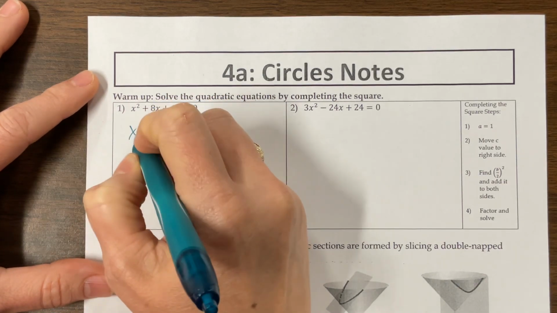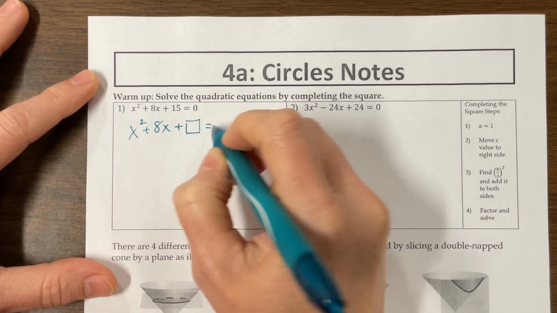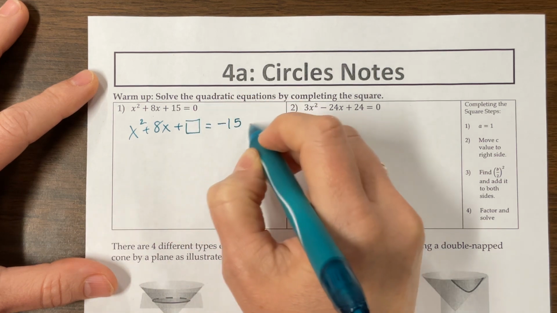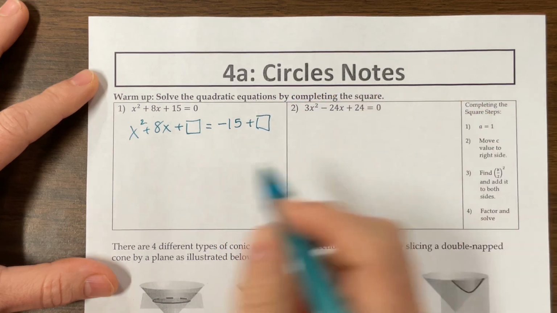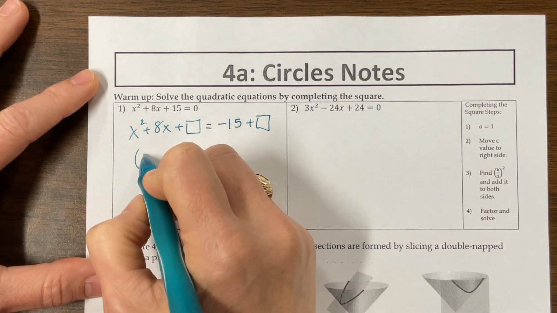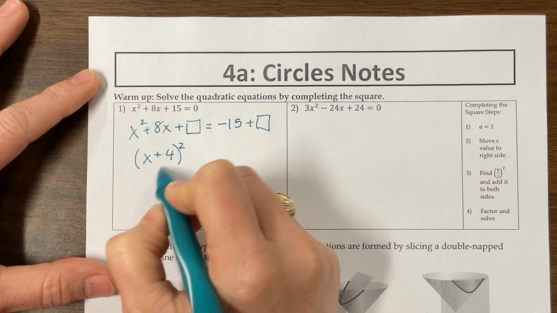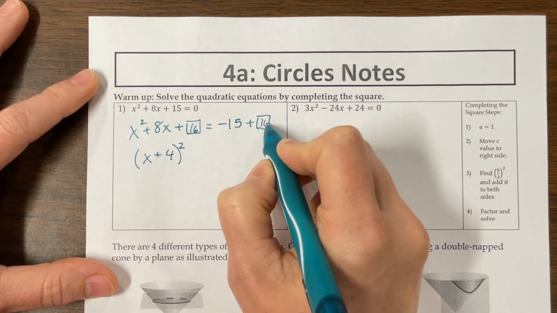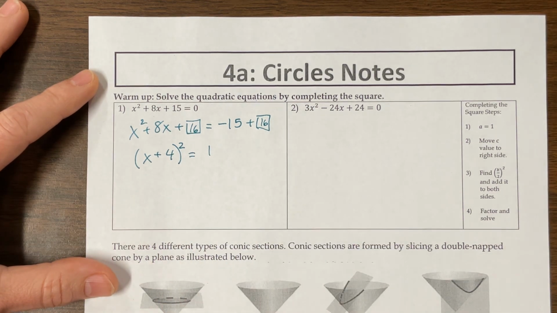So I'm going to say x squared. I'm going to keep my x terms and add a box on one side and then move anything else to the other side. But if I add a box to one side, I have to add a box to the other side. Now I'm going to say, okay, x plus half of 8 is 4. 4 squared is what goes in my box. It goes in my box here. And this would be equal to negative 15 plus 16, which is equal to 1.